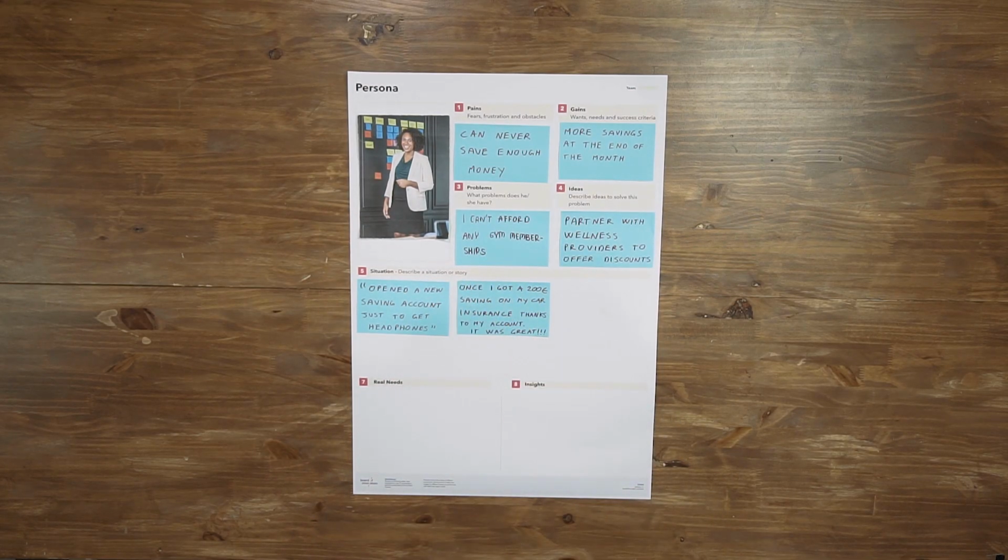The other story that we got is that they once received 200 euros of savings on their car insurance, and that was all because they had an account already existing with that financial institution.